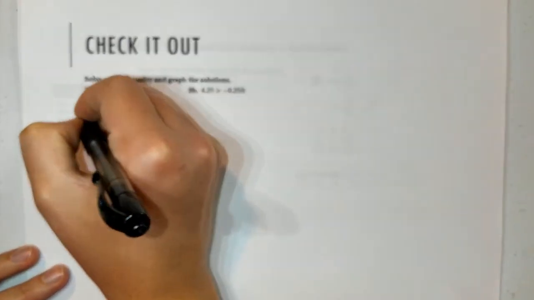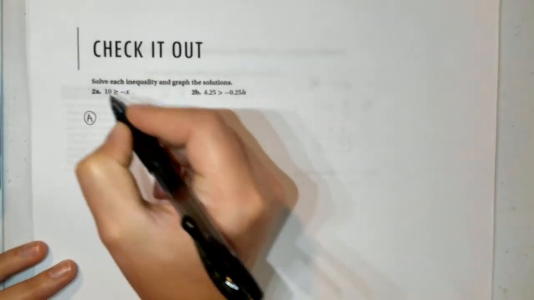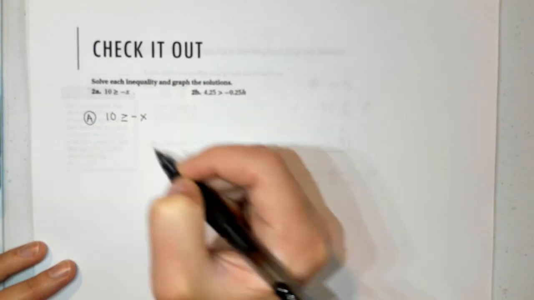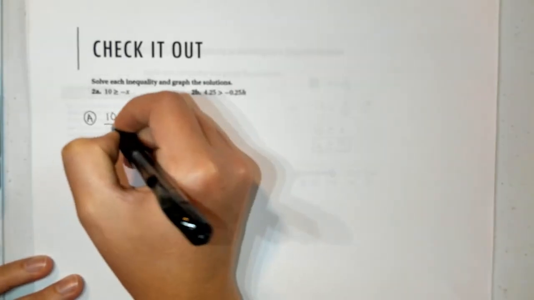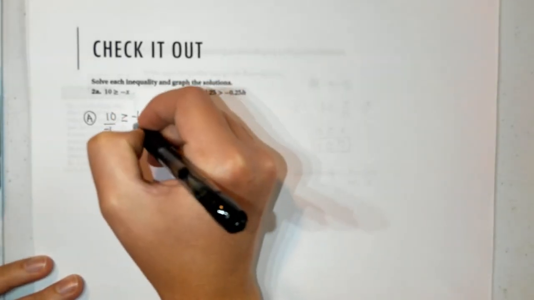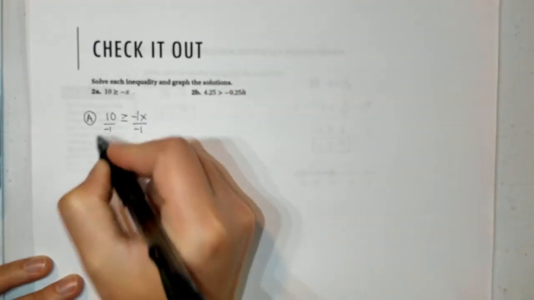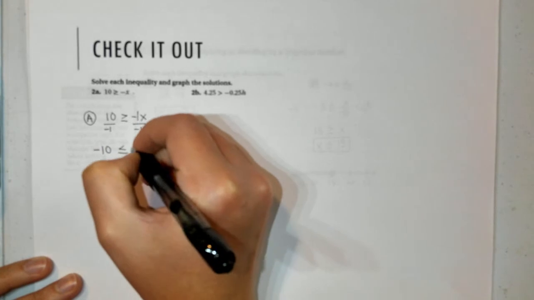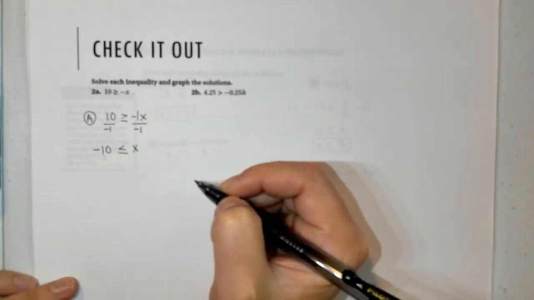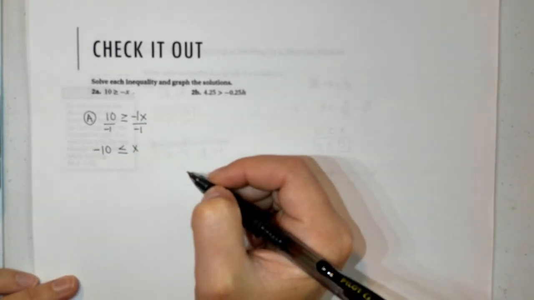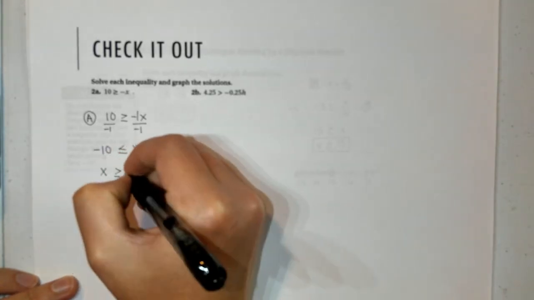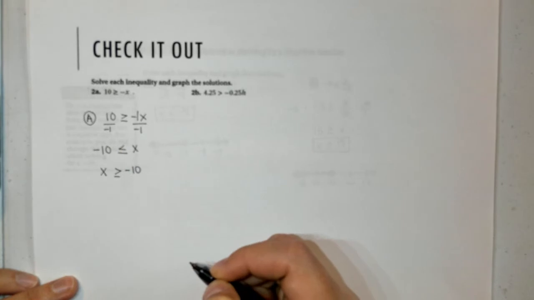So for A, we have 10 is greater than or equal to negative x. So for here, I'm going to divide both sides by negative 1 because this is a negative 1x. 10 divided by negative 1 is negative 10. Flip my sign, and then I have x. And then to write my final answer, I'm just going to reorder it, have the x come first. So x is greater than or equal to negative 10.